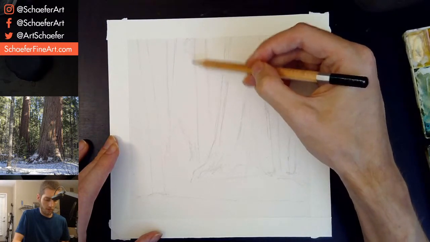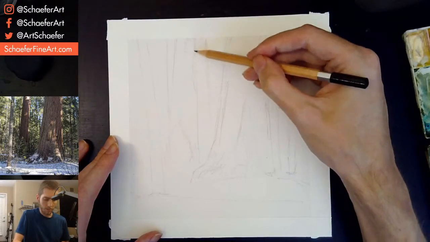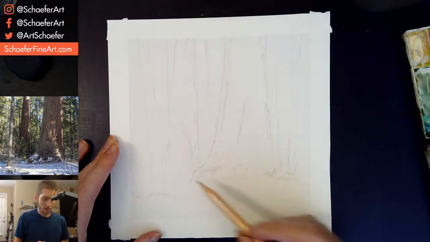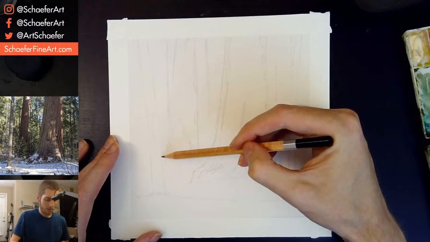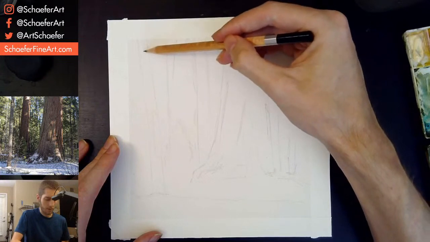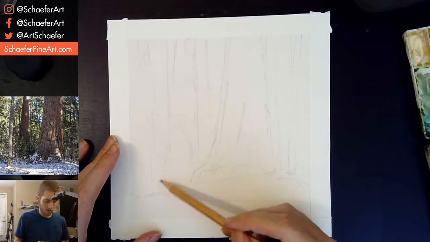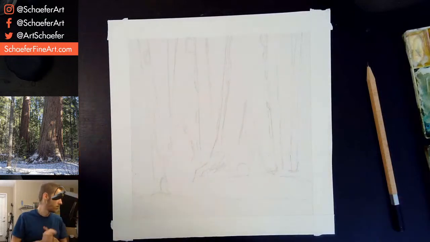So I'm thinking right now of how to attack this painting, how to go about it, basically. I'm trying to figure that out in my mind as I'm drawing this out and looking at it, seeing all the different areas of light and values and stuff. Trying to simplify things and make sure I can do this.